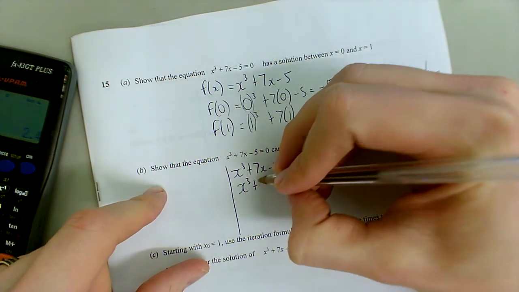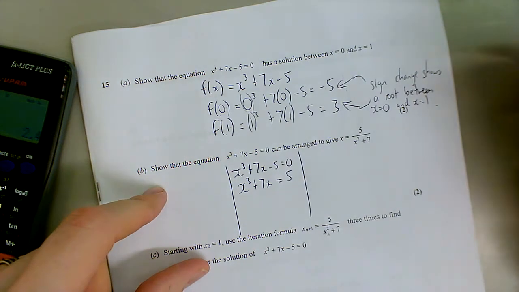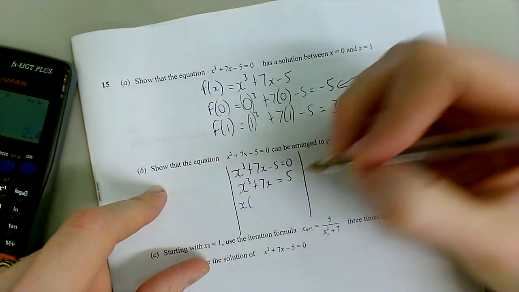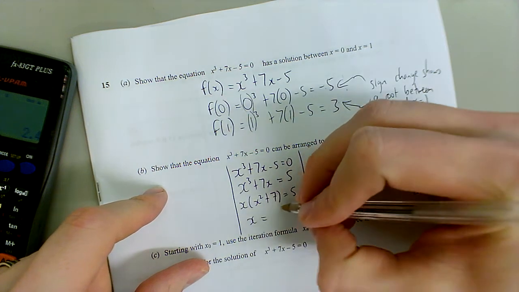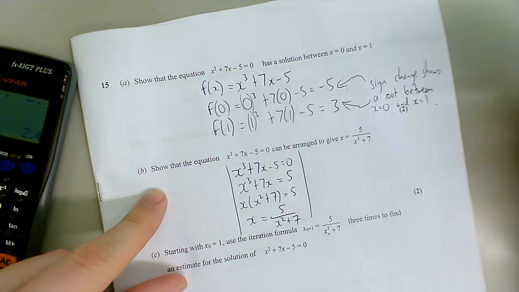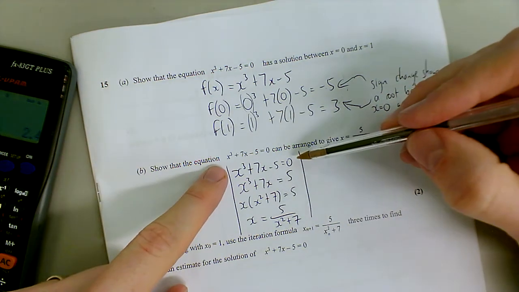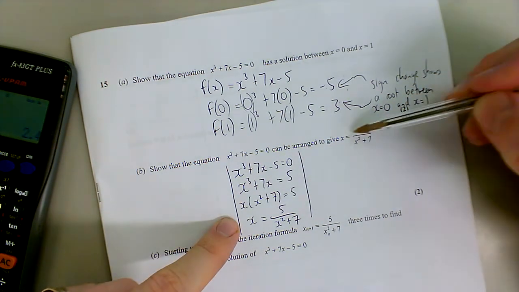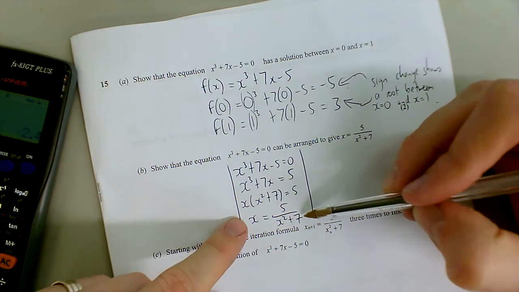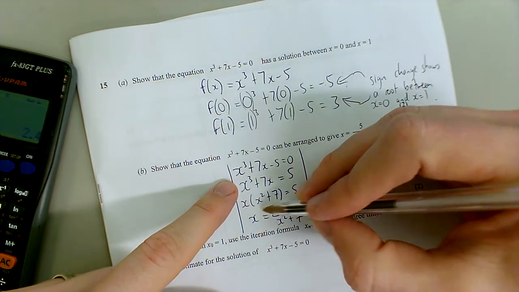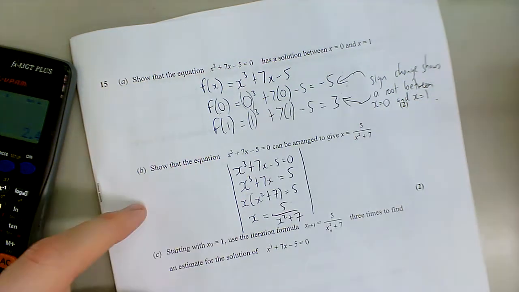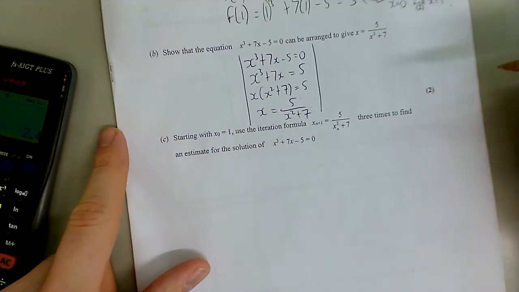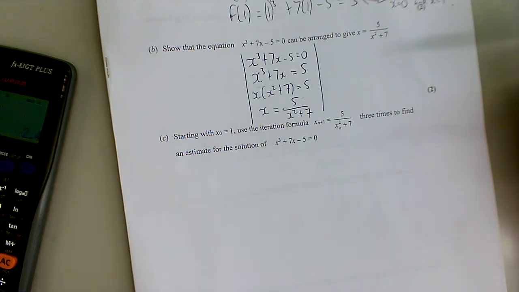So, easiest way to do it, if I add 5 to both sides, and then if I factorise an x out of this, so I've got x squared plus 7 on that side, and then divide both sides by x squared plus 7, you have now shown that this can be arranged to give you this, which is what you were looking for. But you've actually shown every step. Going from here straight to here is not a good way of showing it. This step here is kind of the one that shows that you know what you're doing a little bit. Okay, but when you rearrange something, you've still got x's on both sides. Like I said, chances are you're going to be using it for iteration.